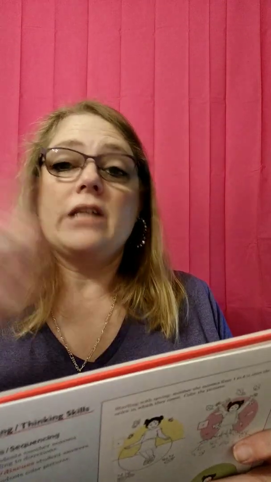If you do not have this book, and the only person that may not have it is Layla. Layla, if you do not have this book, Think and Learn, page 83, I want you to write or draw a picture of the object in each group that is not a plant. So the plants are the ones that we want to focus on this page, and we want to cross out the one that is not a plant.